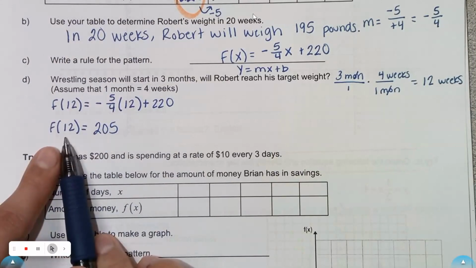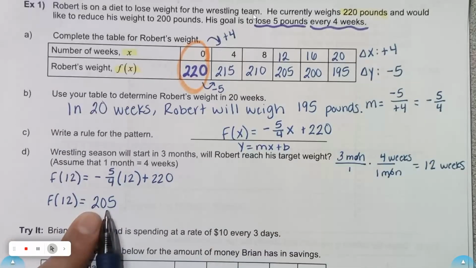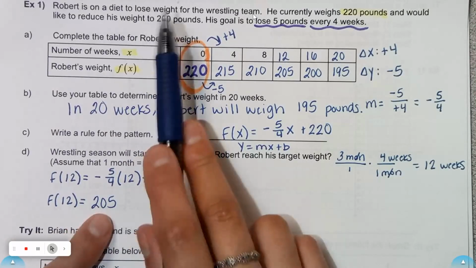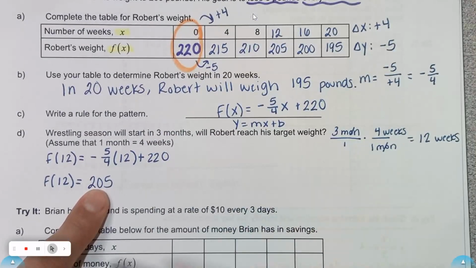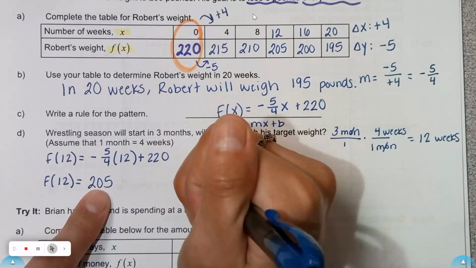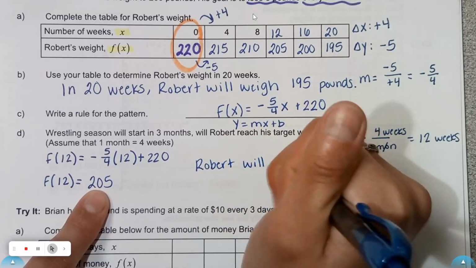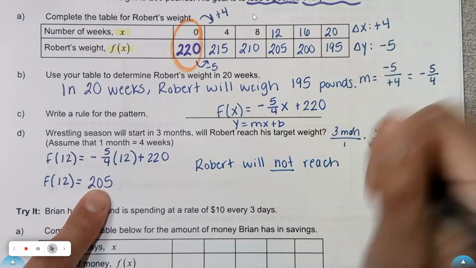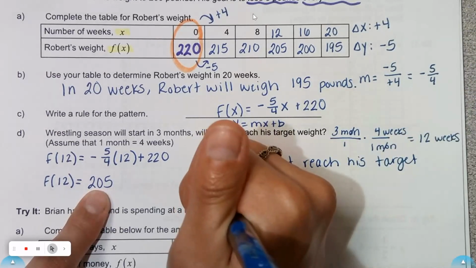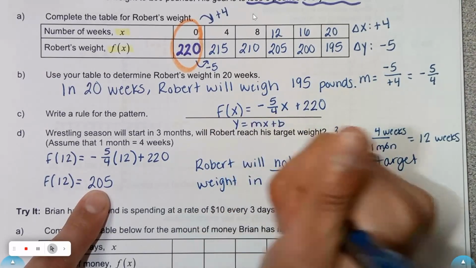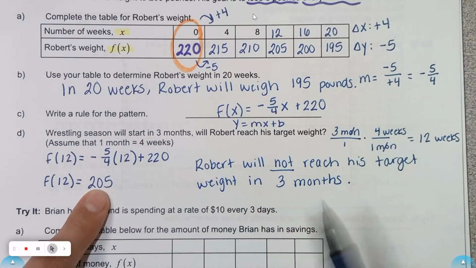So this is saying in 12 weeks or in 3 months, Robert will weigh 205 pounds. Okay, let me look back though, because his goal is 200 pounds. Unfortunately, he's not going to reach his goal. So when I answer my question, I'm going to say no. So Robert will not reach his target weight in 3 months. Unfortunately, he just doesn't lose the weight in time.